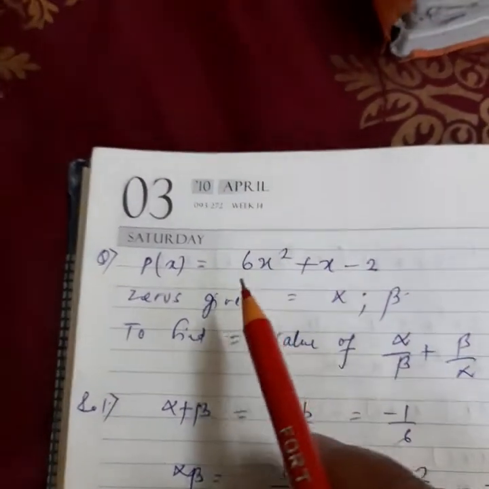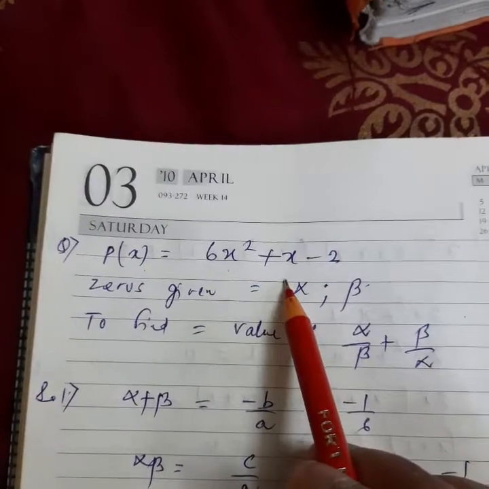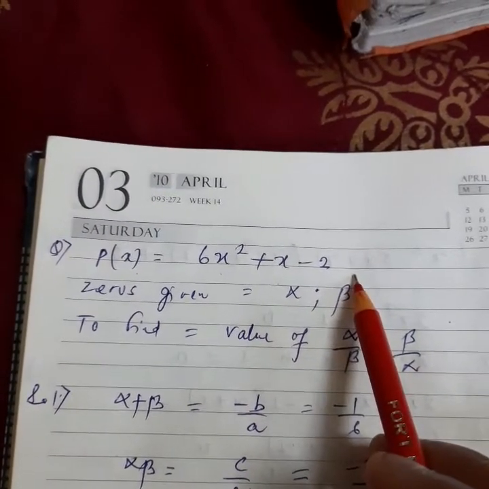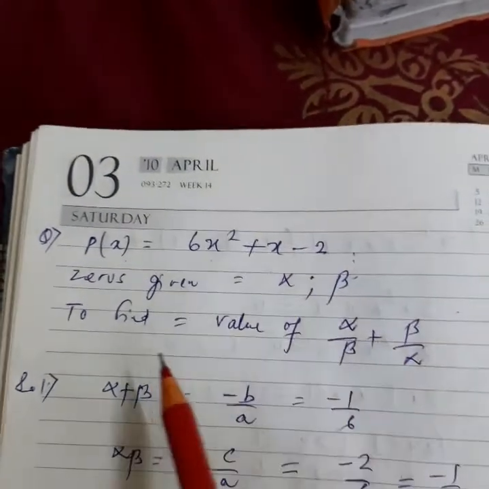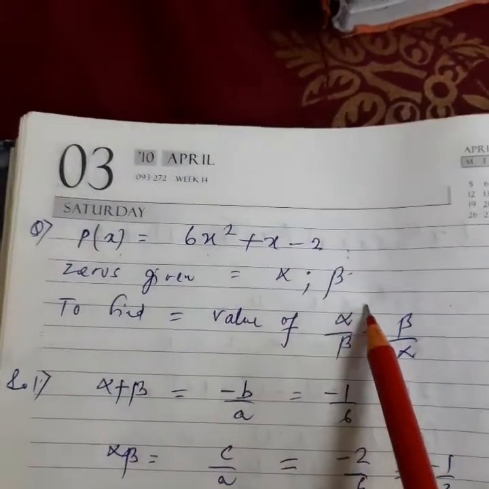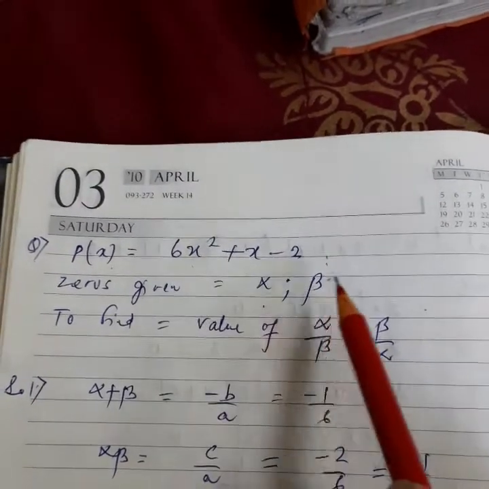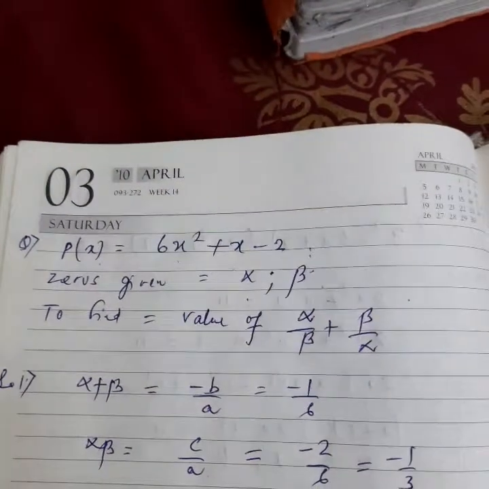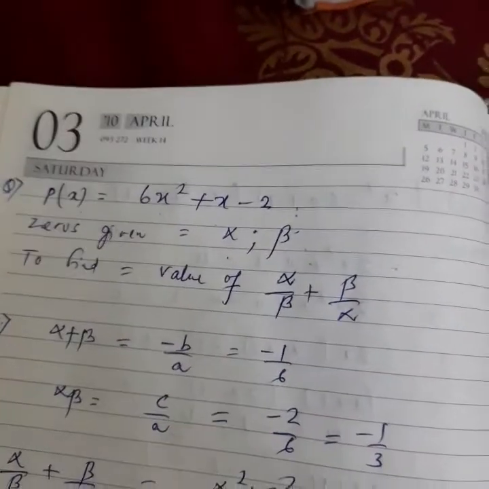Now here a polynomial is given to you, 6x square plus x minus 2. In this question, it is saying that the zeros are alpha and beta. Again, it's a quadratic polynomial with two zeros, alpha and beta. What do we need to find? We need to find the value of alpha by beta plus beta by alpha.